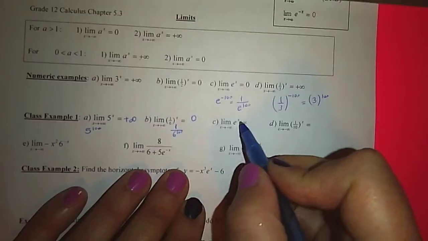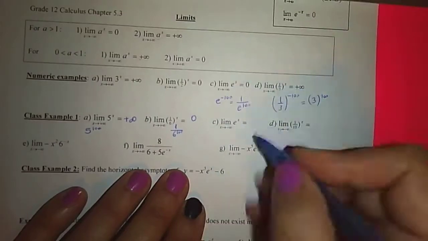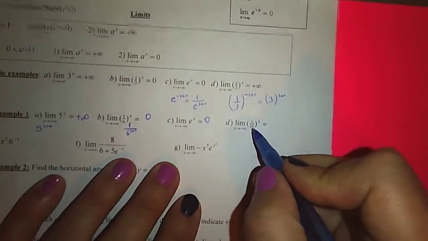Limit of e to the power of x as x approaches negative infinity. Actually, we just did it with the previous example. So that is 0. So let's move on and look at the next one.